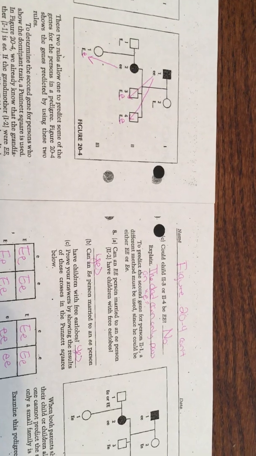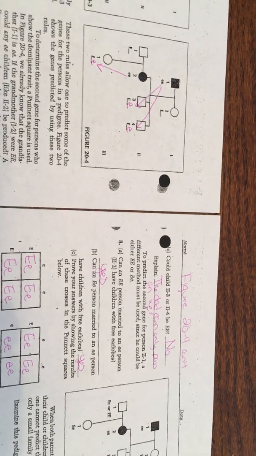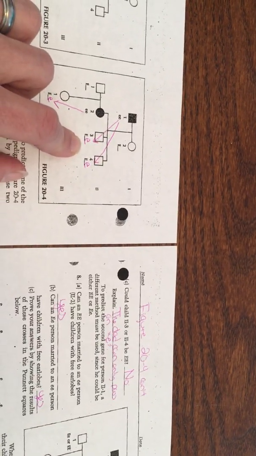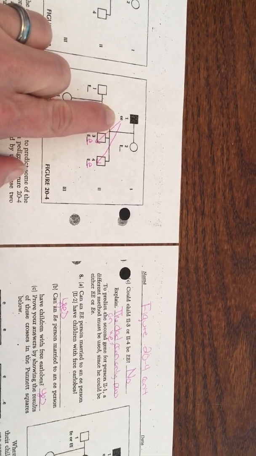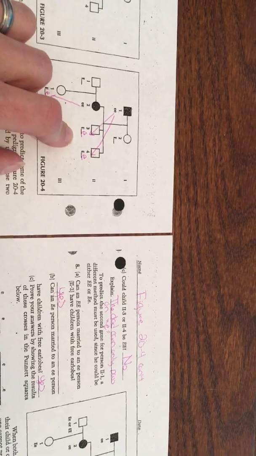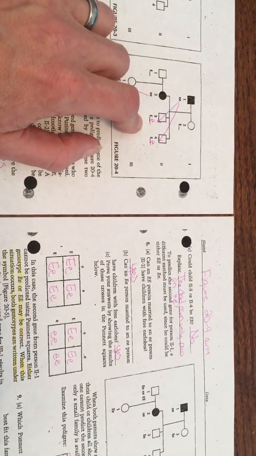Could the child 2-3 or 2-4 be big E, big E? Could these brothers be homozygous dominant? And no, they can't because dad's homozygous recessive. He gave them a little e. So there's no way they could be homozygous dominant. That's just not going to happen.